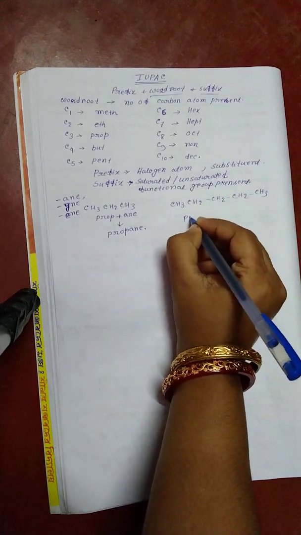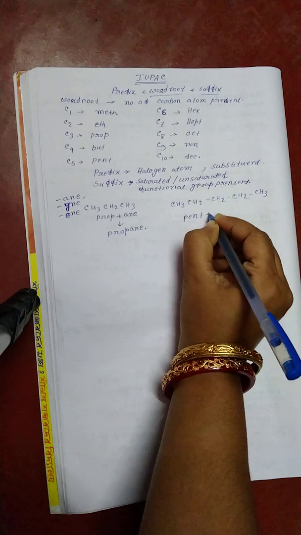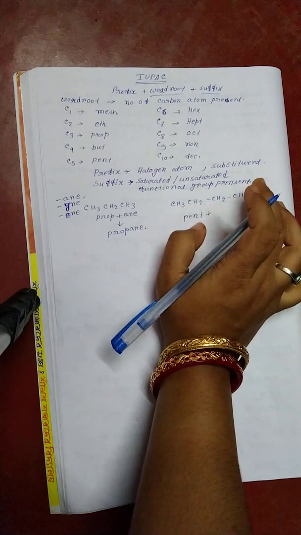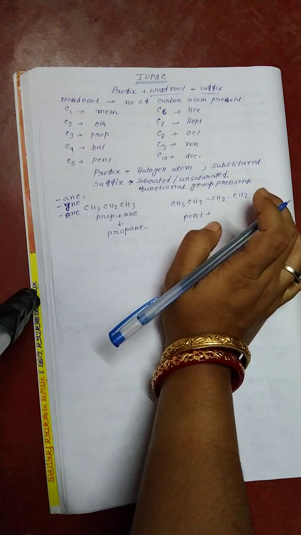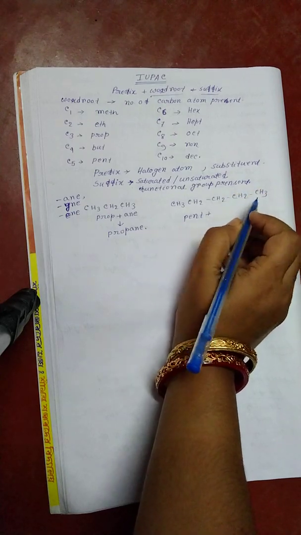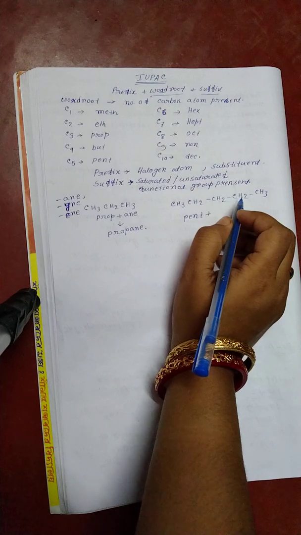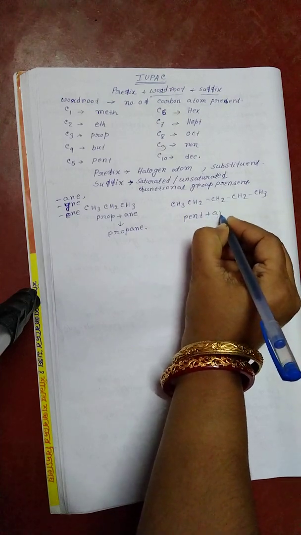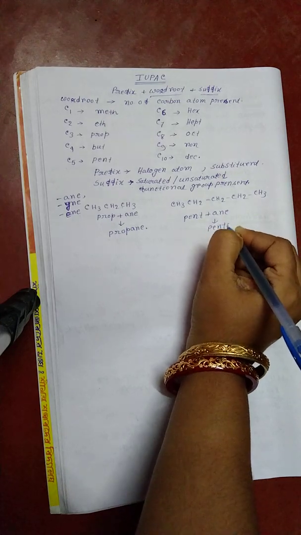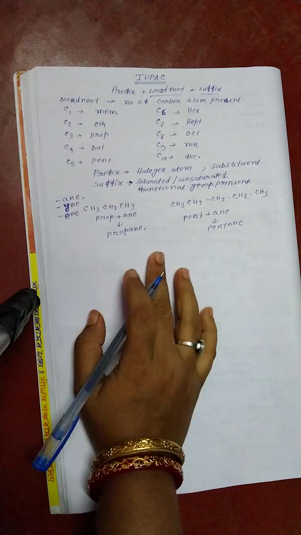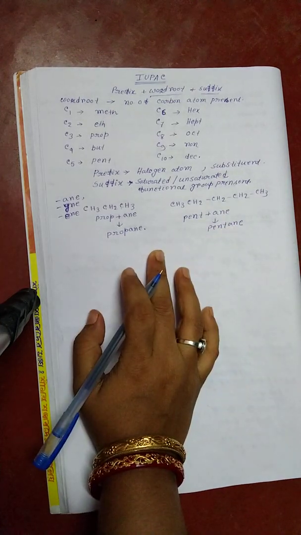For 5 we write pent as the word root, and no halogen atom, no substituent, so now we write the suffix. It is an alkane, so we use ANE, so this is pentane. Okay, this is the nomenclature of alkane.